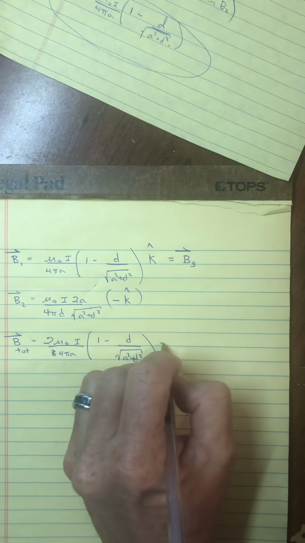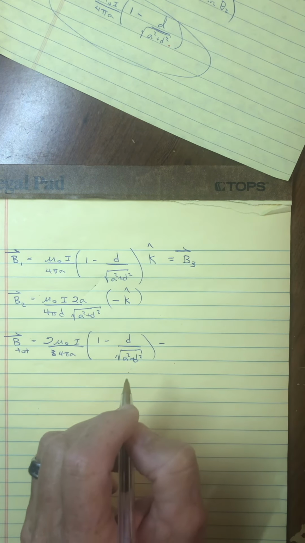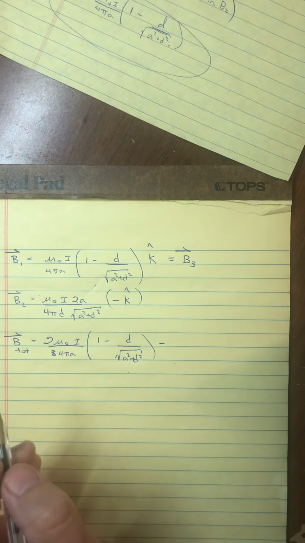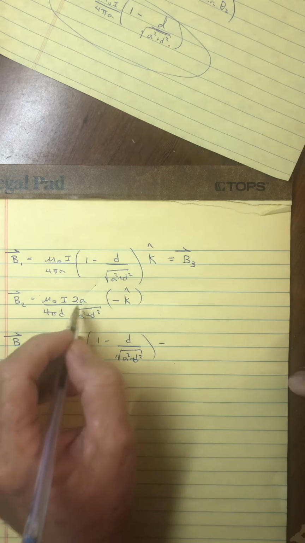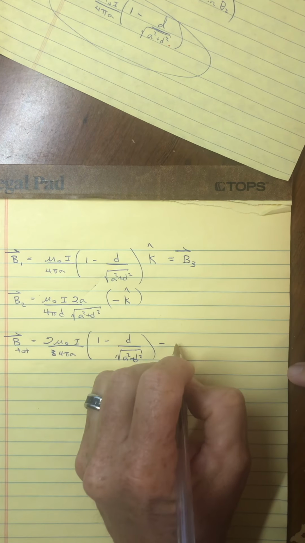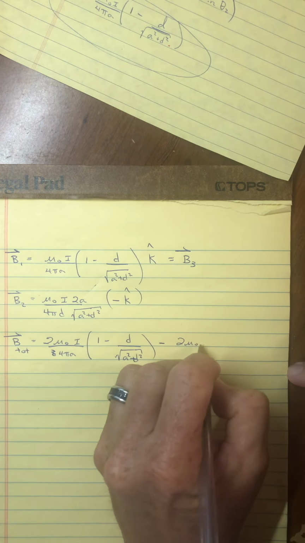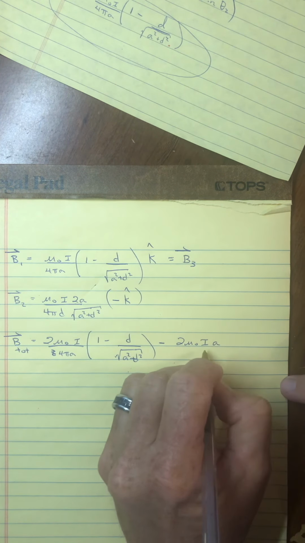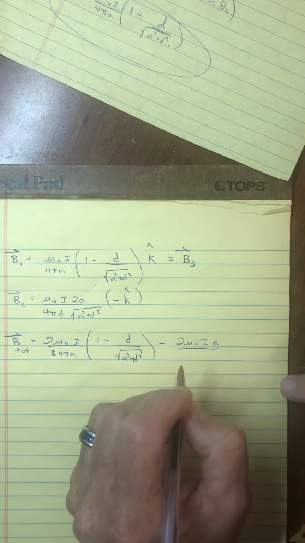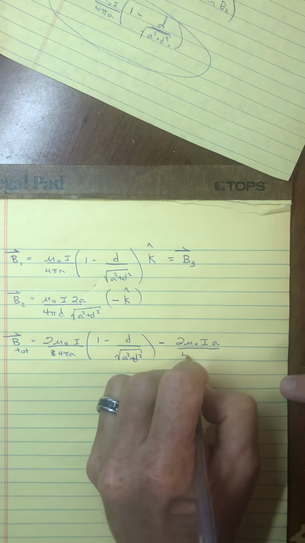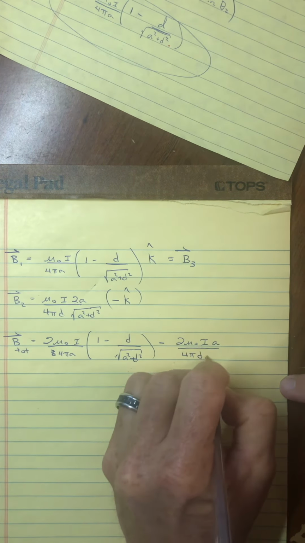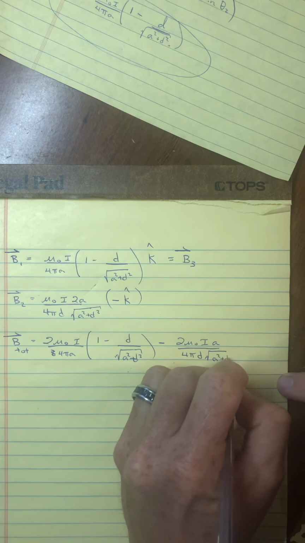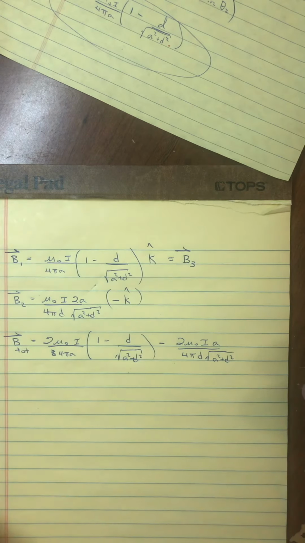And then this one, I'm going to put a minus, because this direction is the opposite. I'm going to put a 2 mu naught I a over 4 pi d square root of a squared plus d squared.